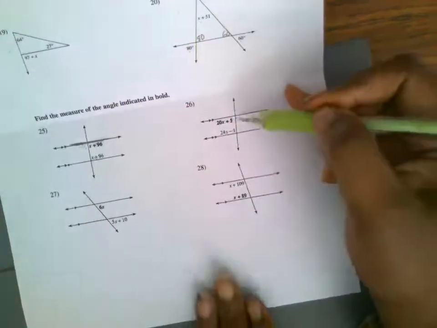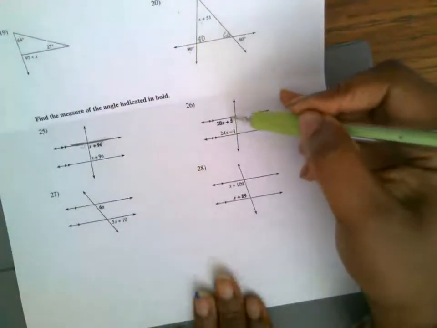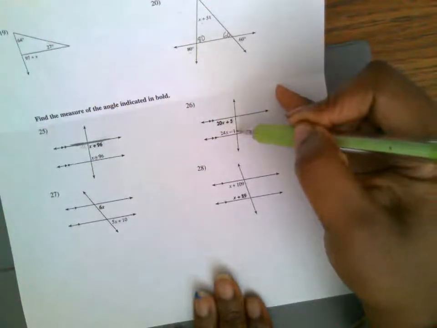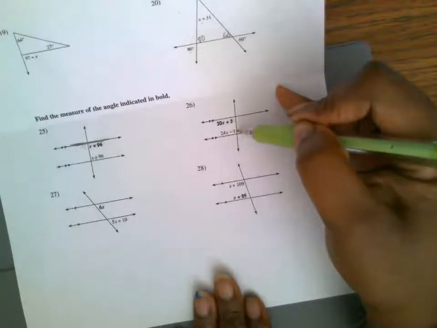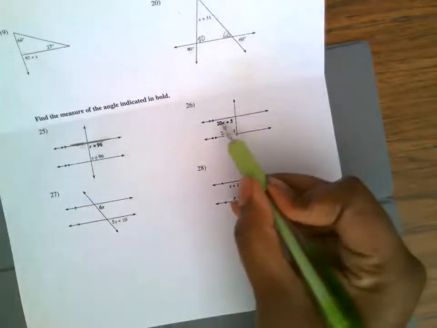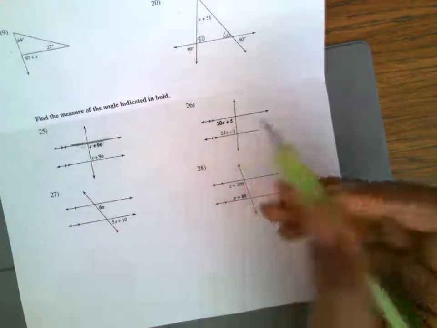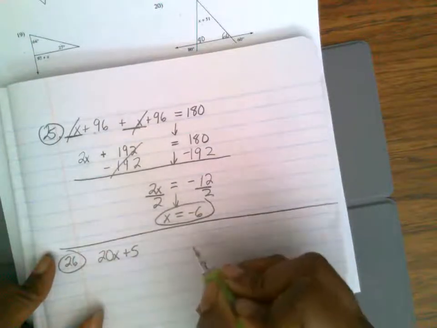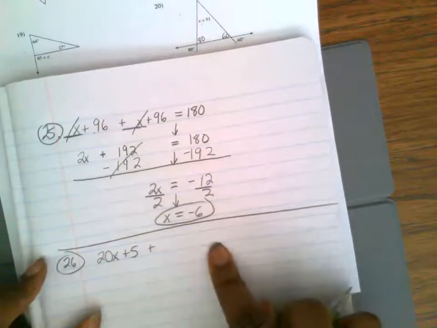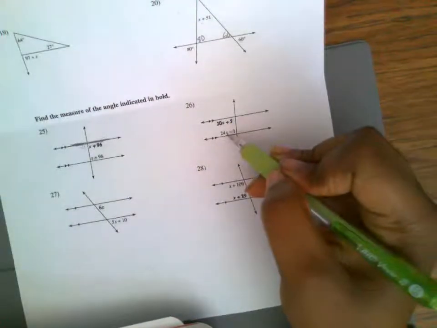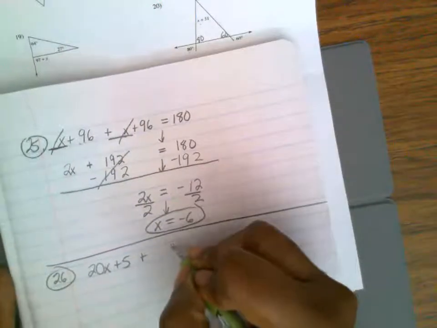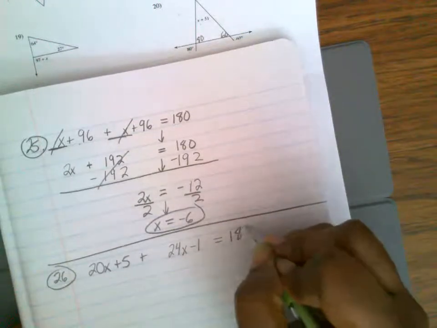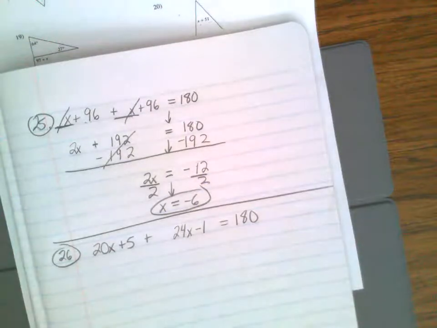Okay. So these two angles are supplementary. So I'm going to add these two expressions together and set it equal to 180 degrees, just like I did in 25. So this first expression is 20x plus 5. So I'm going to write that here. 20x plus 5 plus the other angle, which is 24x minus 1, is equal to 180 degrees because they are supplementary.